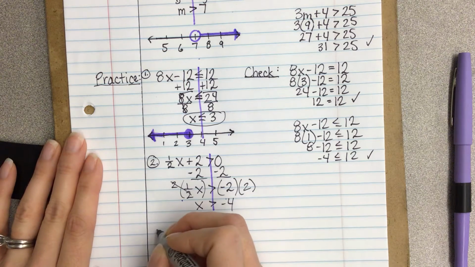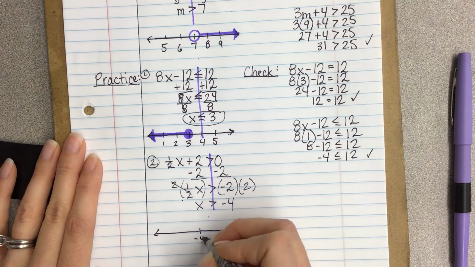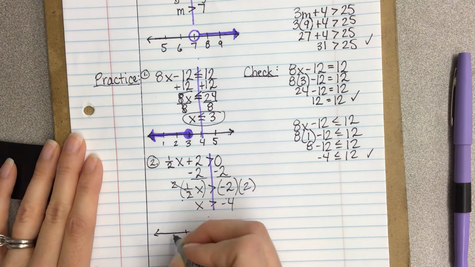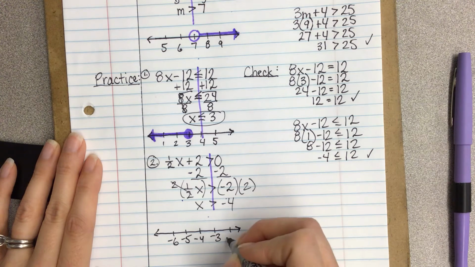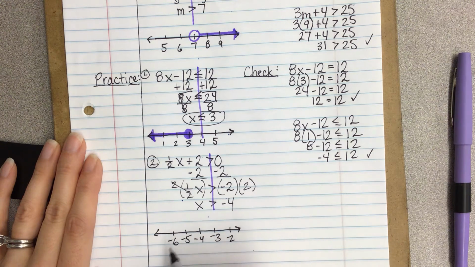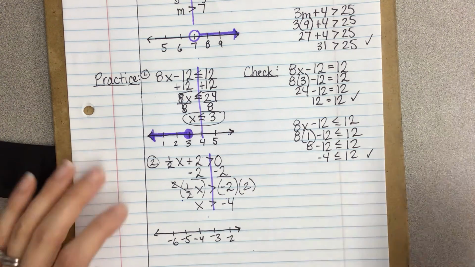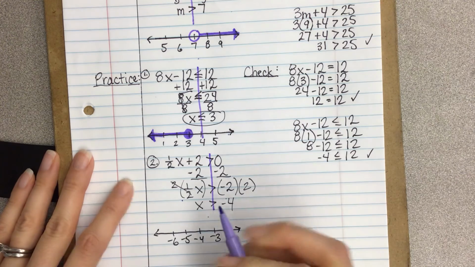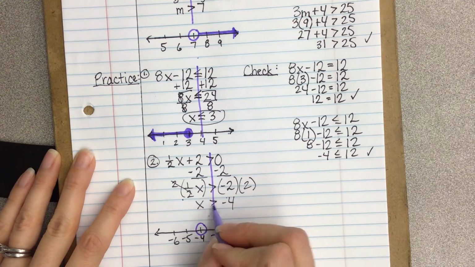Okay, let's graph it. Just a reminder, when you're graphing negative numbers, they go backwards. Because without the negatives, it would go 2, 3, 4, 5, 6. But with the negatives, it's going the opposite direction. Now it's going to be a hollow circle because it doesn't have the equal to sign. And it says x is greater than negative 4.